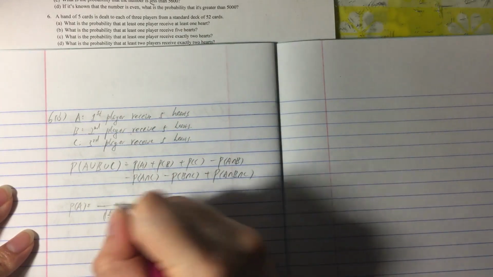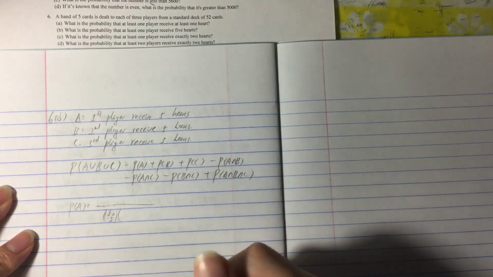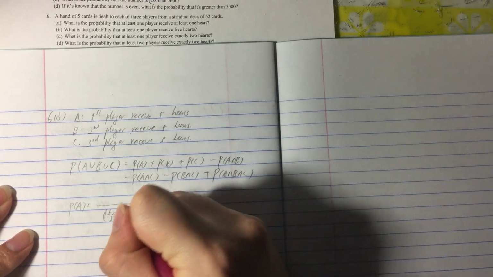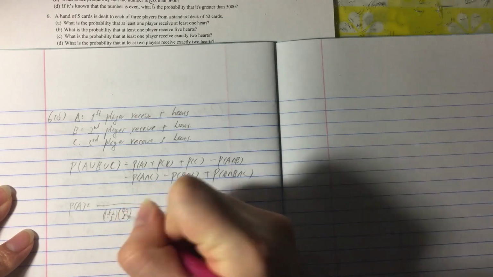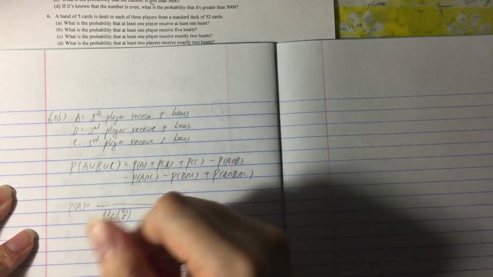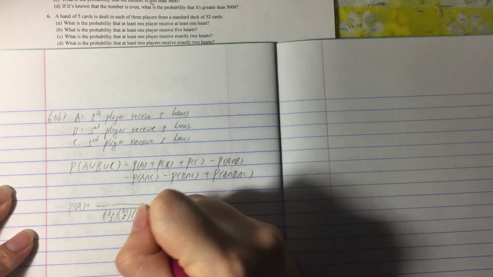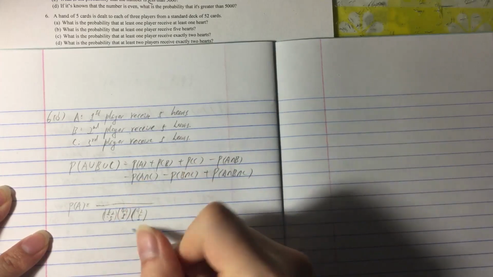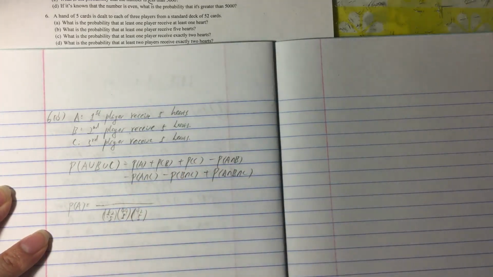Then there are 47 cards left. The second player receives 5 cards from the remaining cards. Then there are 42 cards left. The third player receives 5 cards out of 42. That's the number of all possible outcomes.